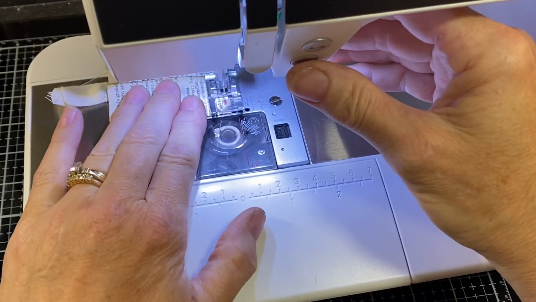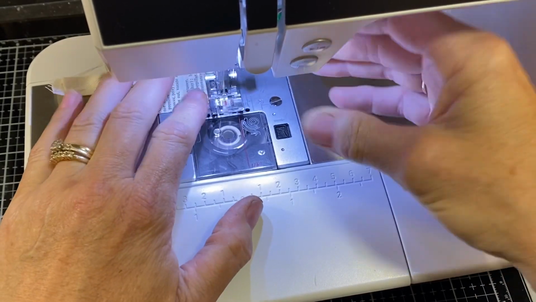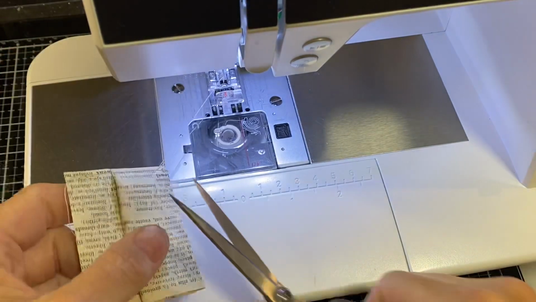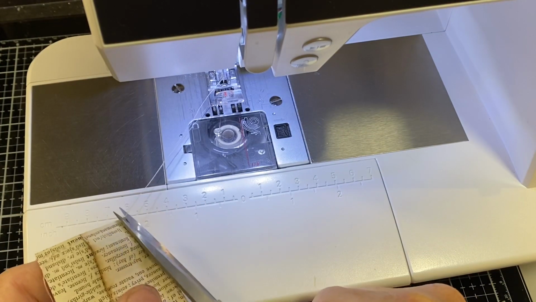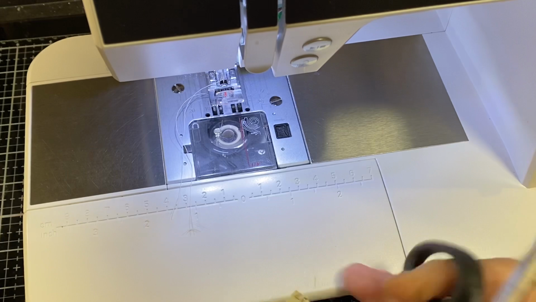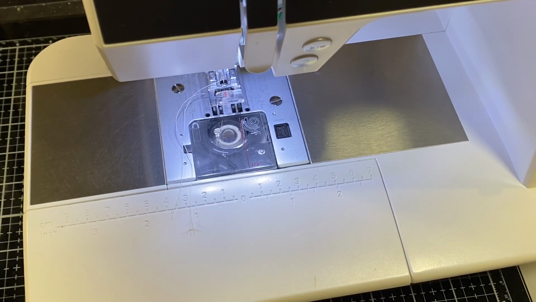Now, I've only broken a needle once when I went too fast when I was sewing over the paper clips. So watch, today will be the day I do it again for the second time. And I've made a whole bunch of these. Cut threads and toss them.